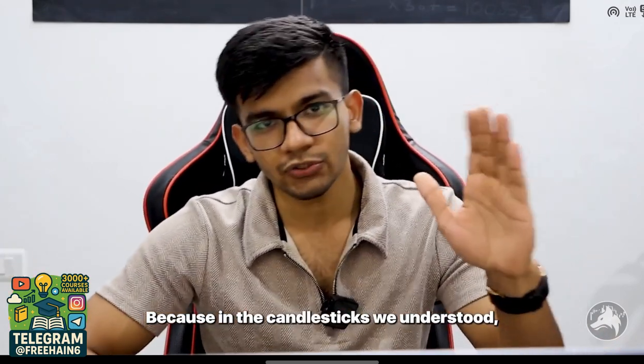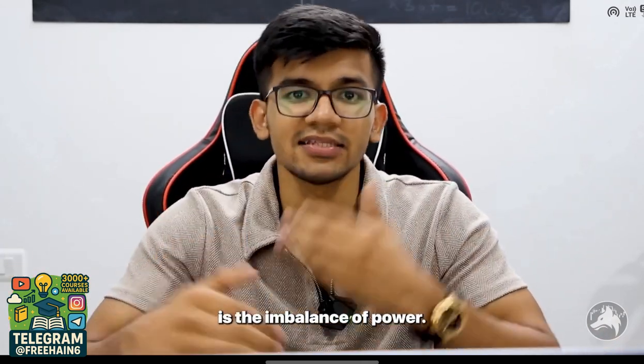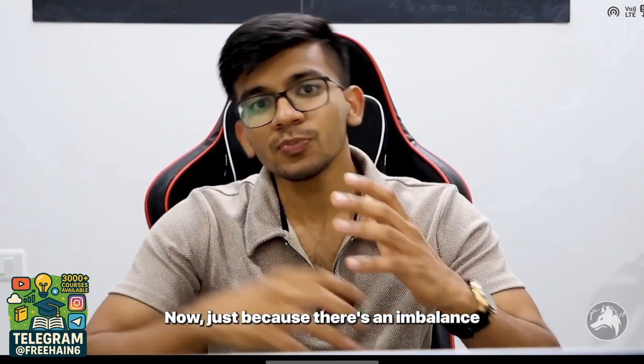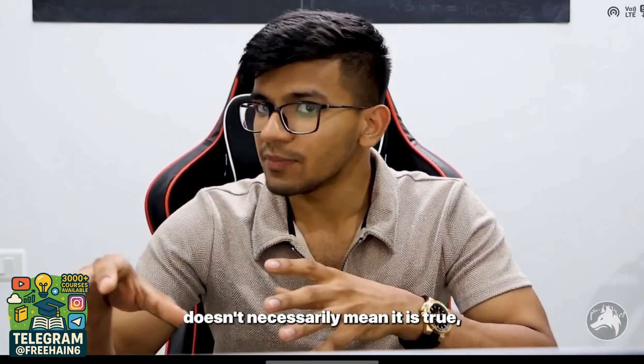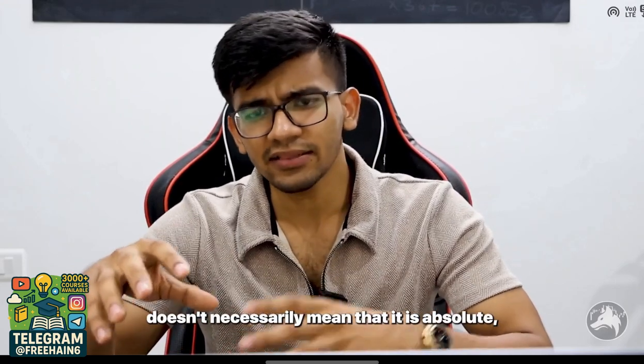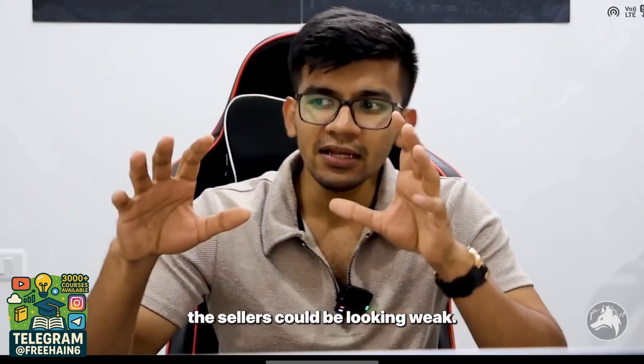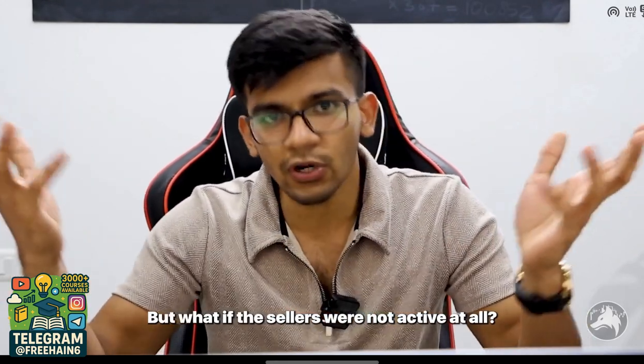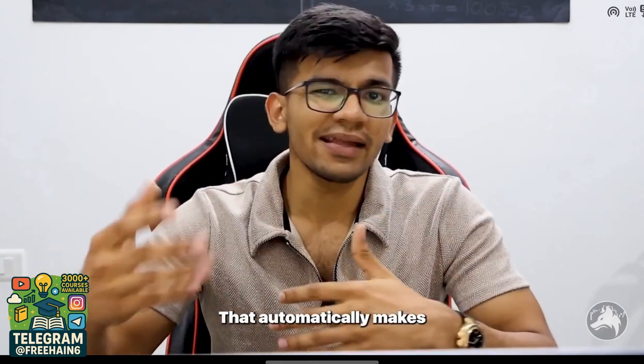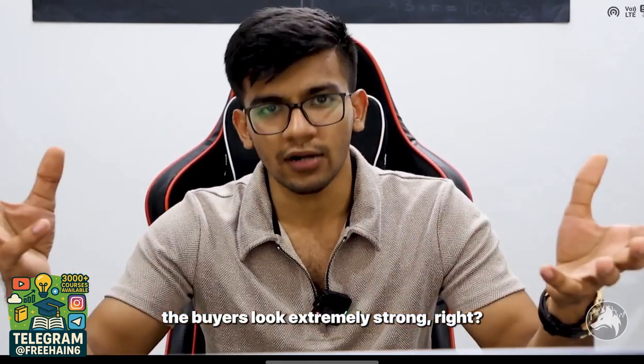Because in the candlesticks, we understood that what you need to understand is the imbalance of power. Now, just because there's an imbalance doesn't necessarily mean it is true. Doesn't necessarily mean that it is absolute. Because at that particular moment, the sellers could be looking weak. But what if the sellers were not active at all? That automatically makes the buyers look extremely strong, right?